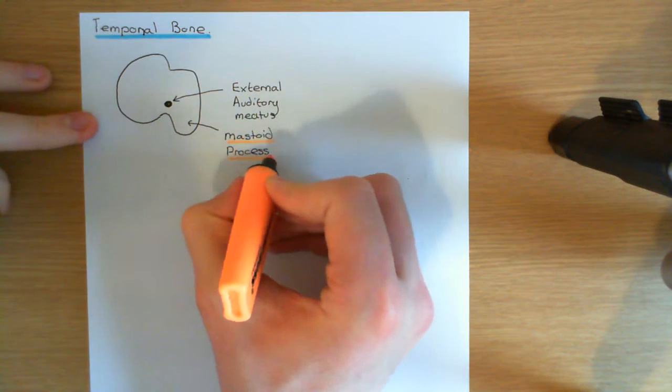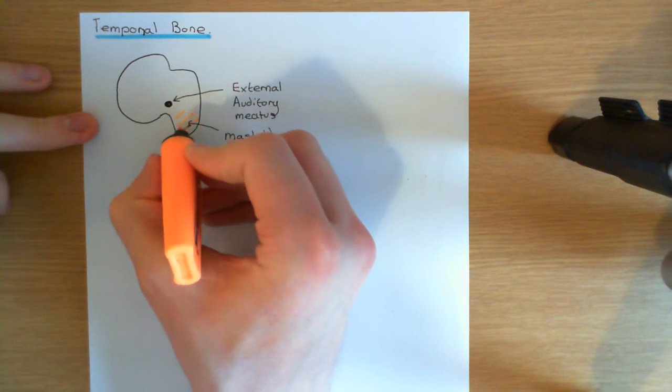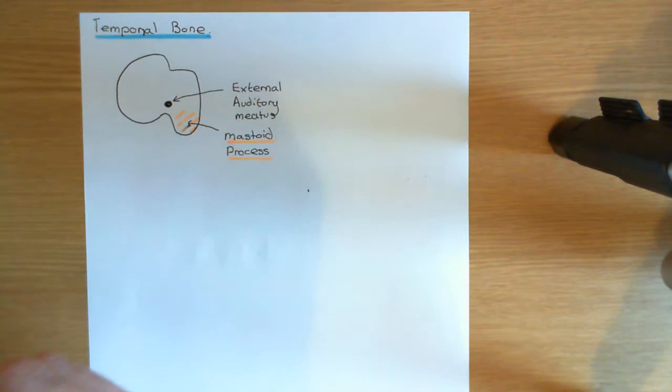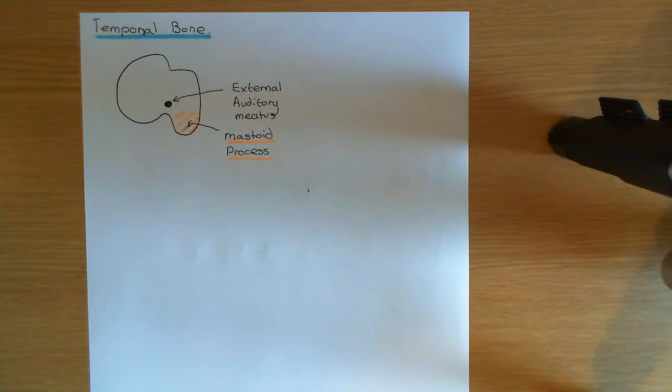And this is all one bone, the temporal bone here. So the skull is not just one bone. It's probably something I should have said at the start. It's made up of lots of little bones, and on both sides, both the left and right hand side, you have a temporal bone, and there'll be mirror images of one another making up part of the skull.